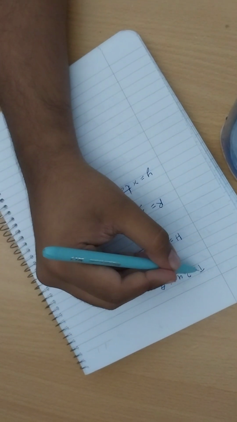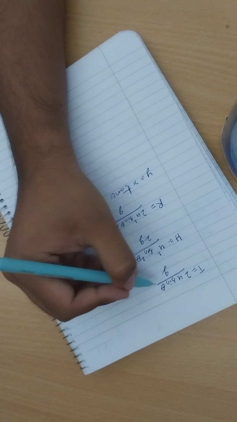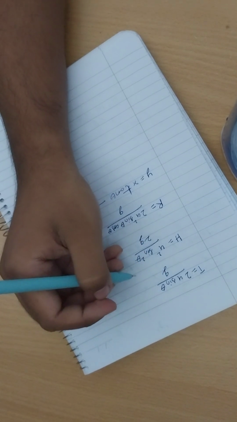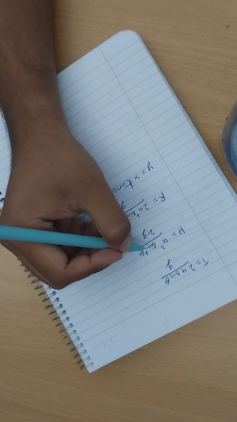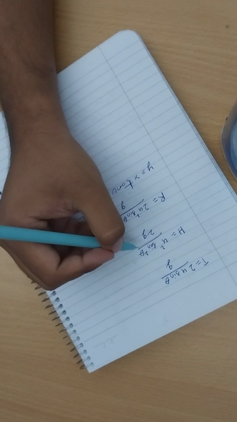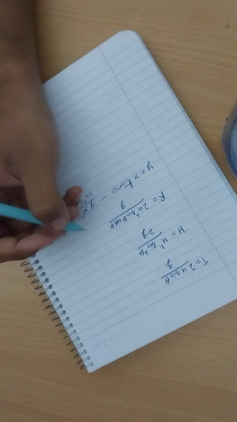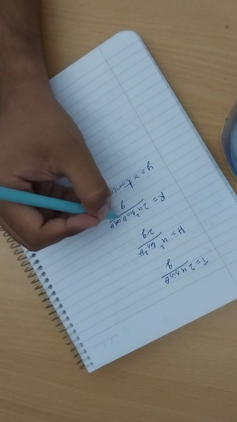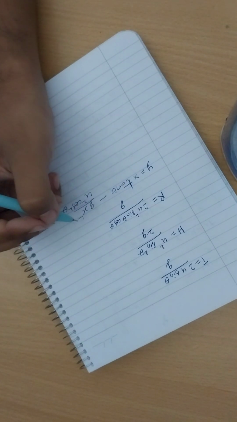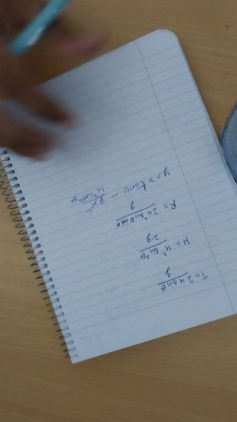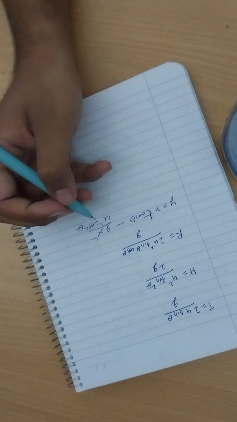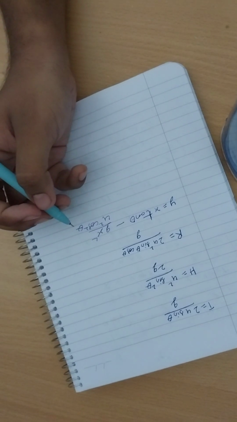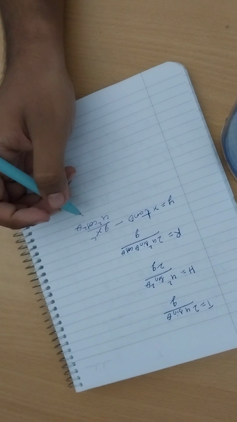So time of flight t is twice u sin theta by g. H is the maximum height, which is derived as u square sin square theta upon 2g. R is the range, and it is derived as 2u square sin theta cos theta upon g. And the path of the projectile can be denoted as the function y equal to x tan theta minus gx square by u square cos square theta.